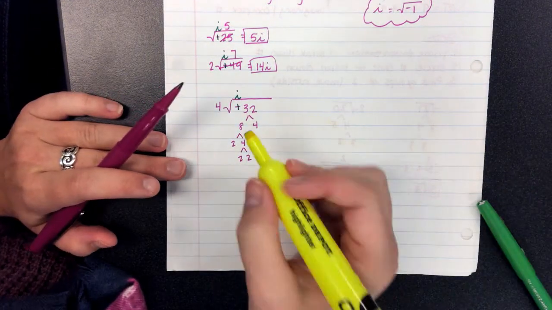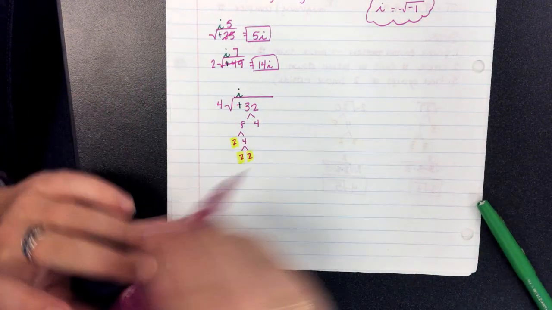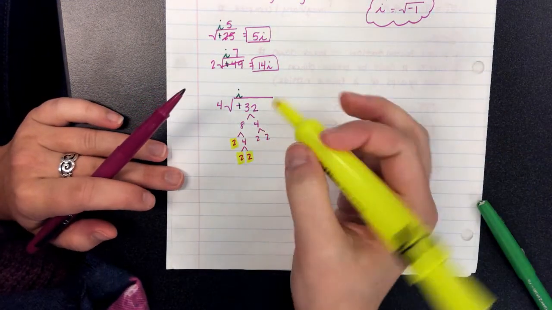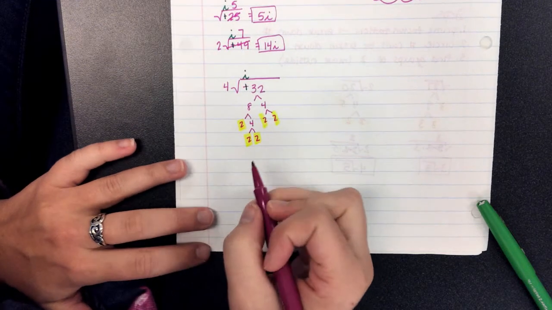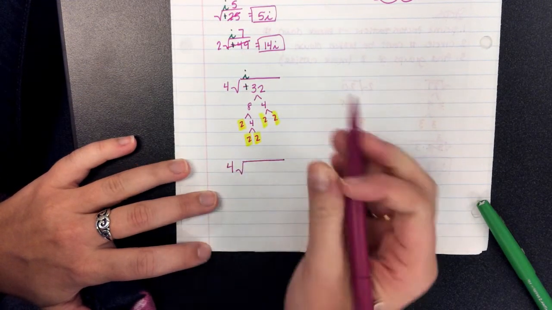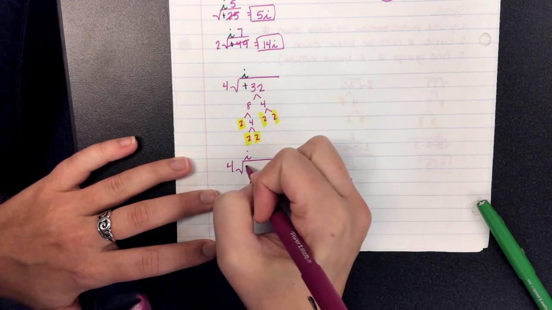I'm going to highlight my numbers that do not break down. This 4 also breaks down into 2 and 2, and I'm going to highlight those numbers. So on the outside, I have 4, square root, my i, and 1, 2, 3, 4, 5 2's being multiplied.